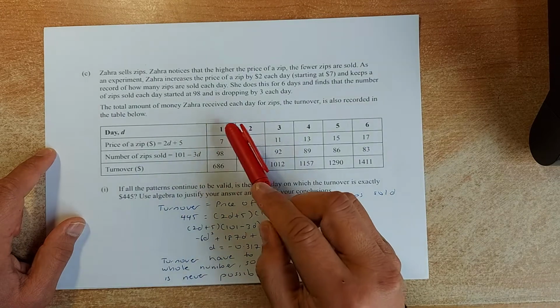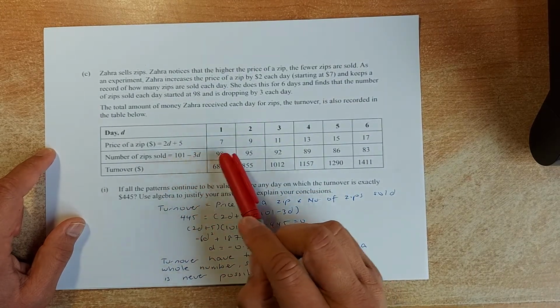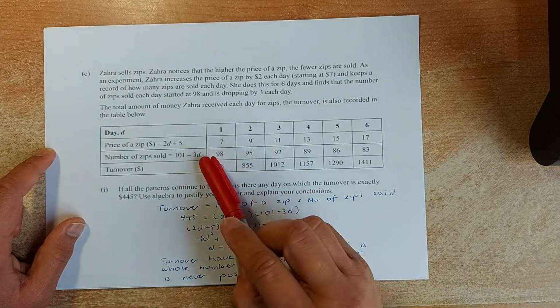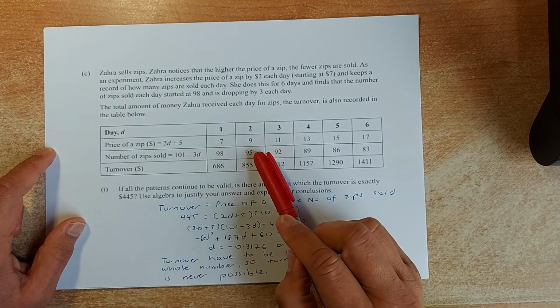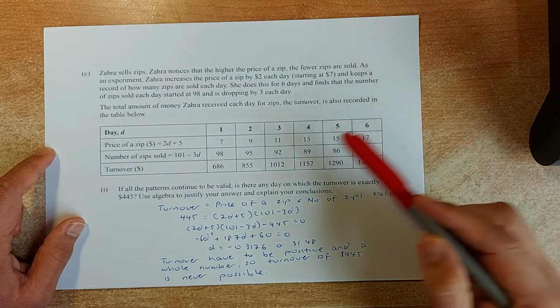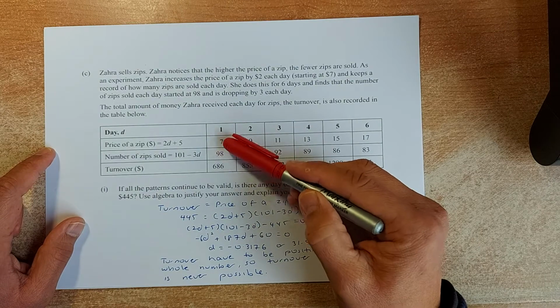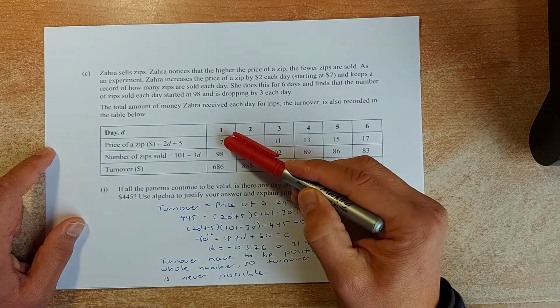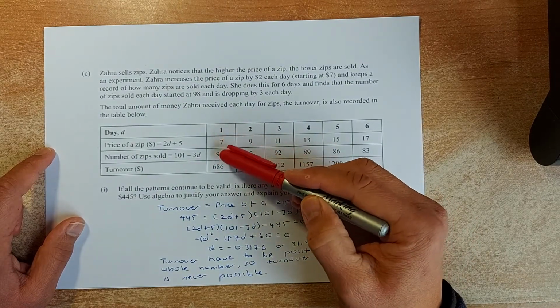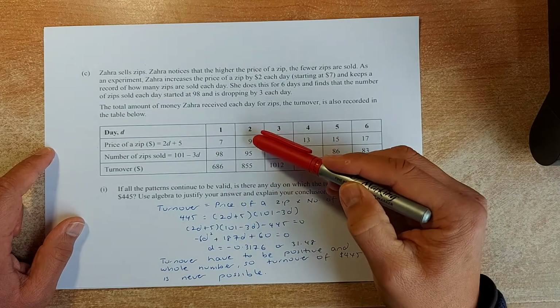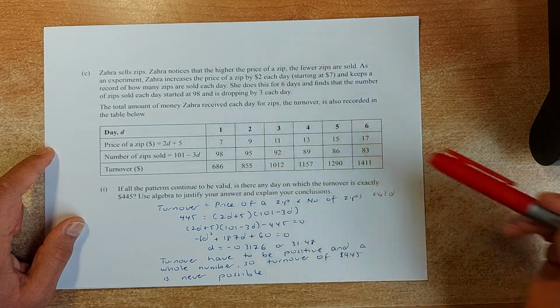Similarly, for the number of zips, day 1 will be 101 minus 3, which is 98. Day 2 will be 101 minus 3 times 2, which is 101 minus 6, which is 95, and so forth. So to get the turnover, we multiply these two numbers: the price times the number of zips sold. So 7 times 98 is 686, 9 times 95 is 855, and so on.